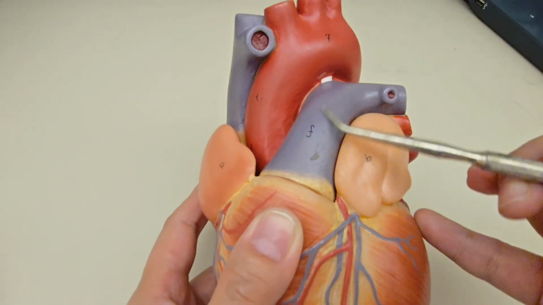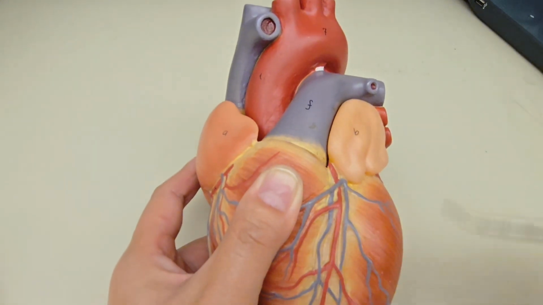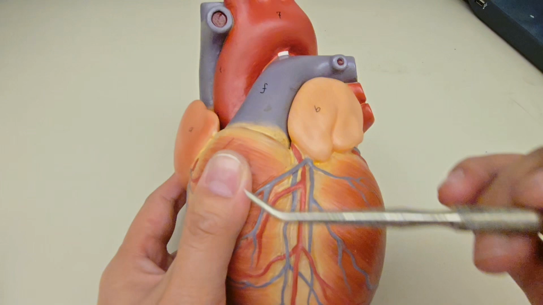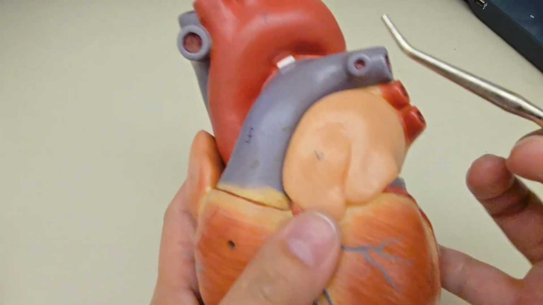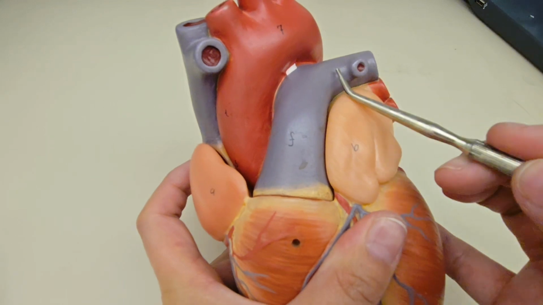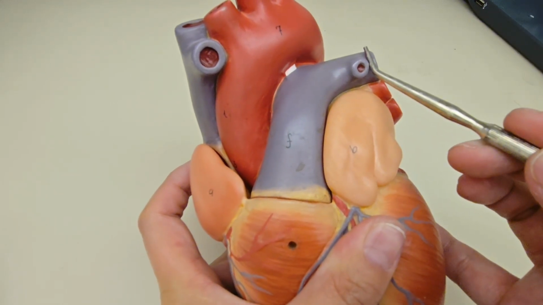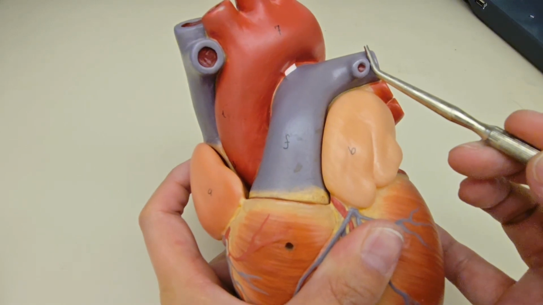And then here we have the pulmonary trunk, knowing that this is the anterior view of the heart. From the pulmonary trunk, it branches into your pulmonary arteries. Arteries because it is blood moving away from the heart.